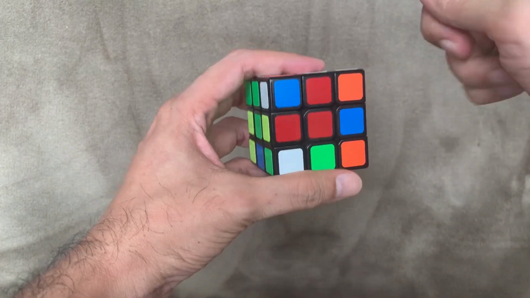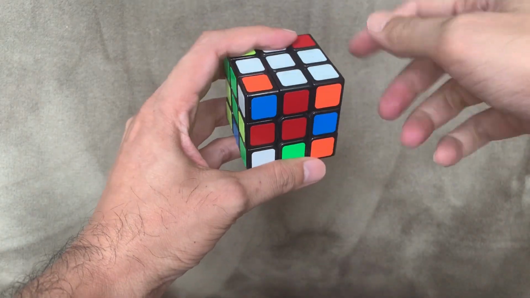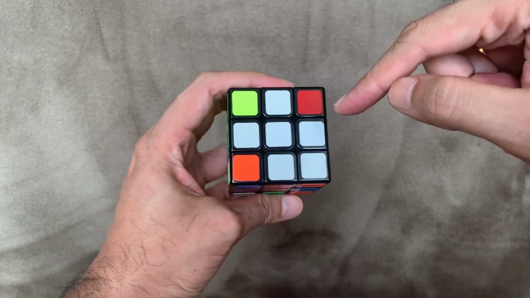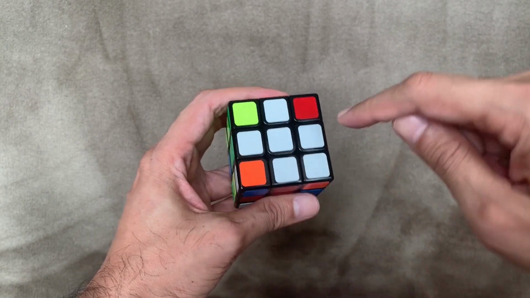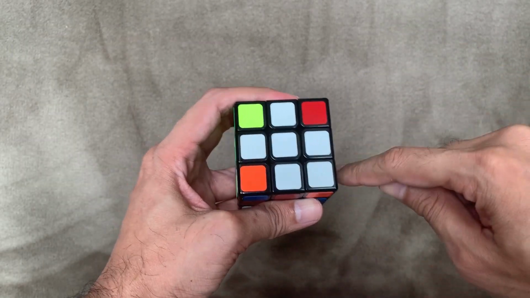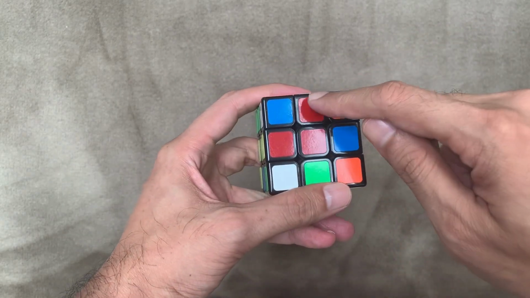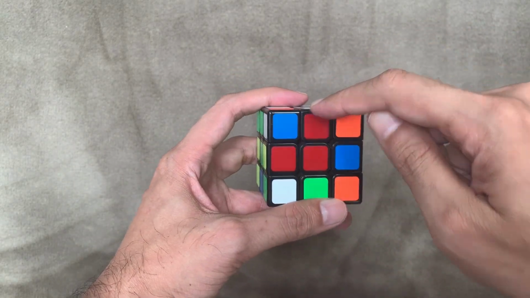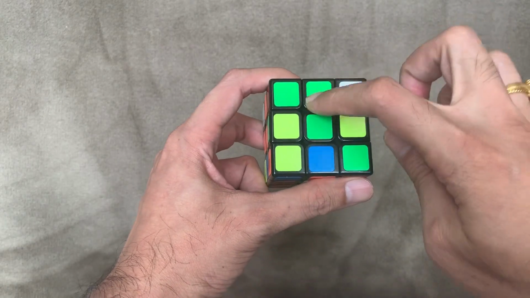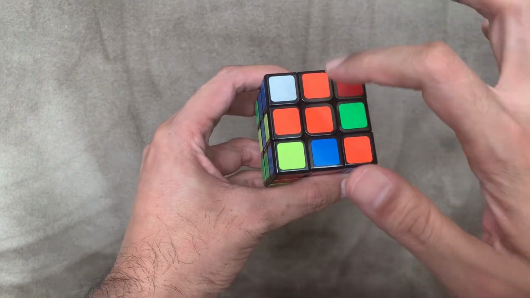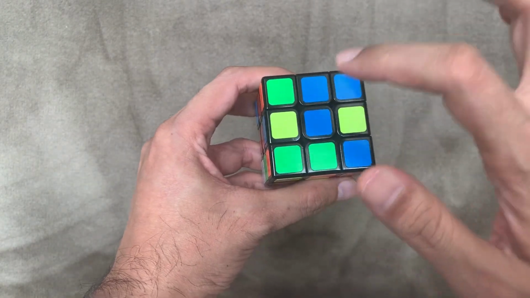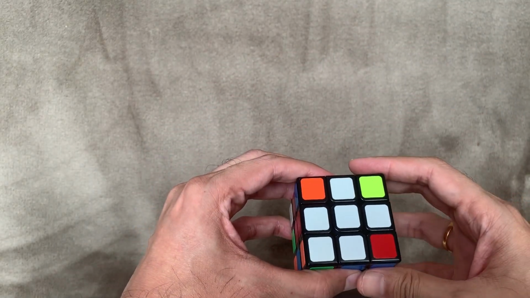So now we have the flower. This is your first step. The first step that you need to do is get the flower of the whites, and you need to make sure that those are matching. So white, red, red, white, green, green, white, orange, orange, and white, blue, blue. So this would be your first step.